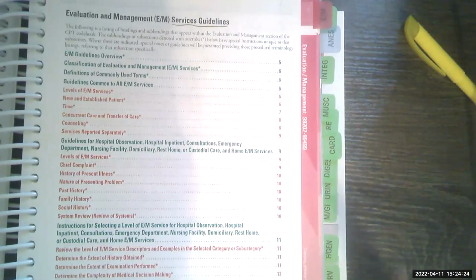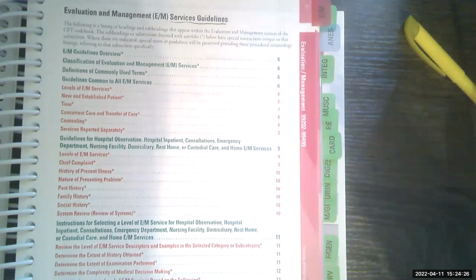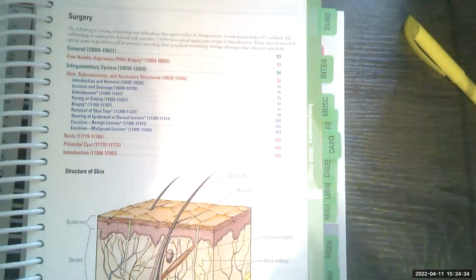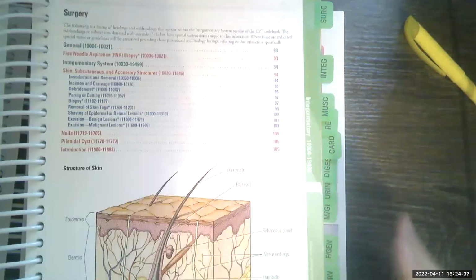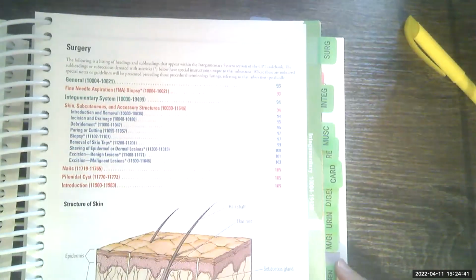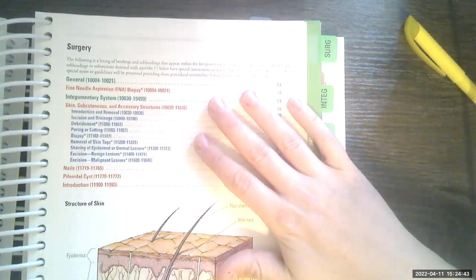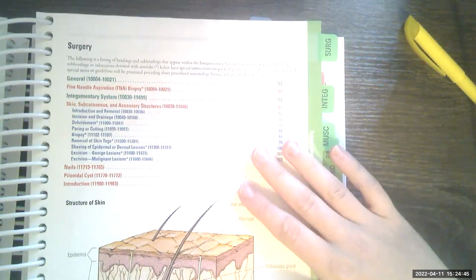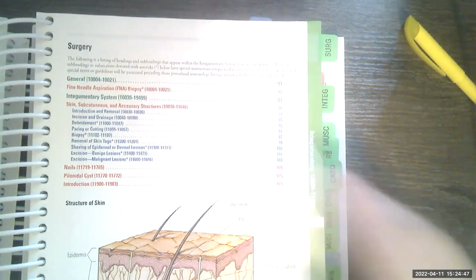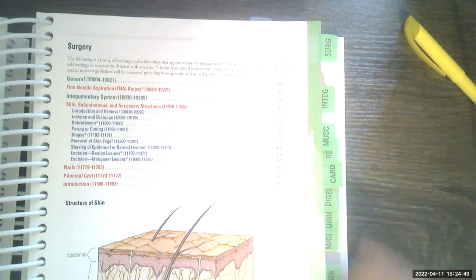But one of the things that I wanted to explain, because I've seen some confusion about this, is when you know which section you're working in, how do you find a code? The way that I do it, and there's two ways that you could do it: you can go from the table of contents if you know what section you're working in, or you can go through the index in the back.